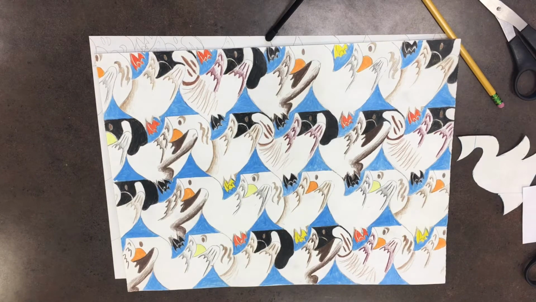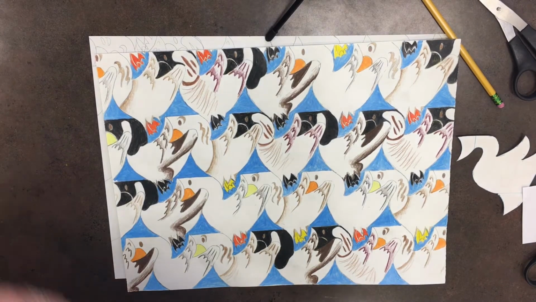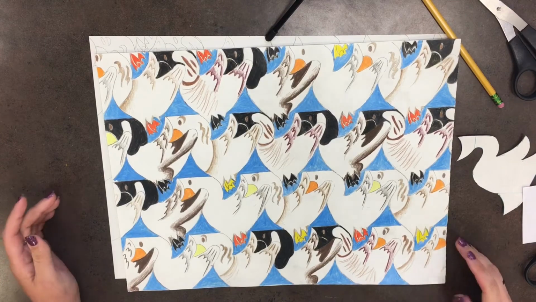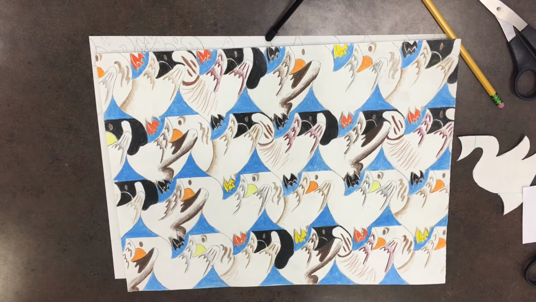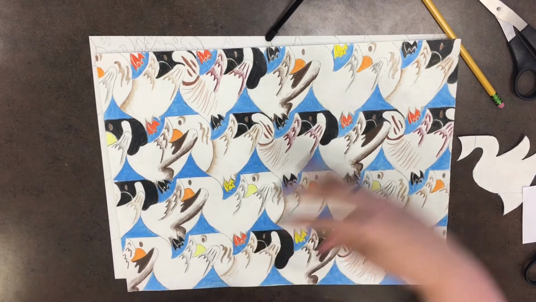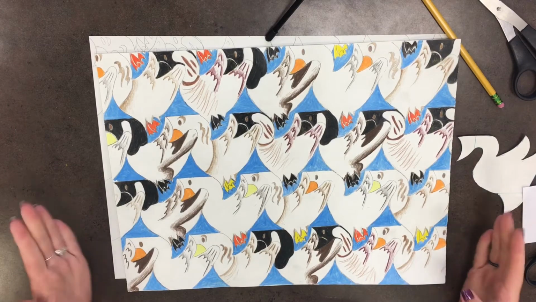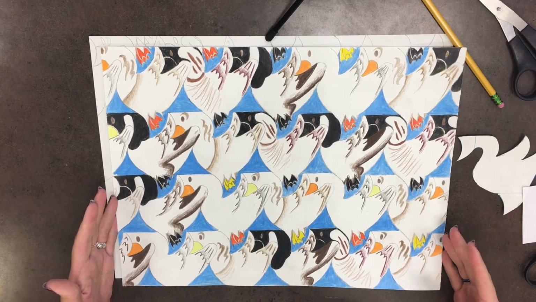Hey guys, we're going to talk about tessellations today. Tessellations are basically a mathematical way of making an image and making it repeat. It can repeat for as long and as wide as you want it to be, but today we're going to be working on 12 by 16.